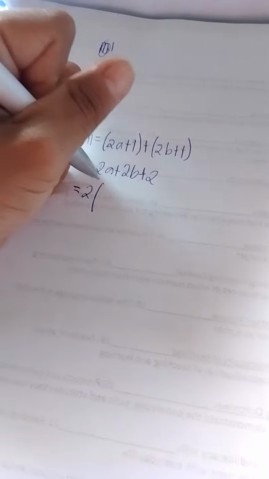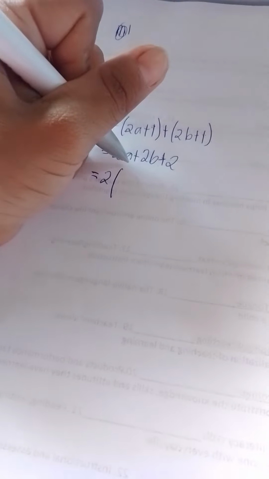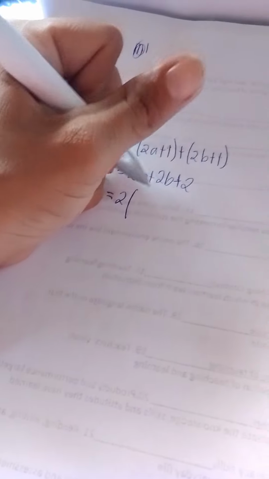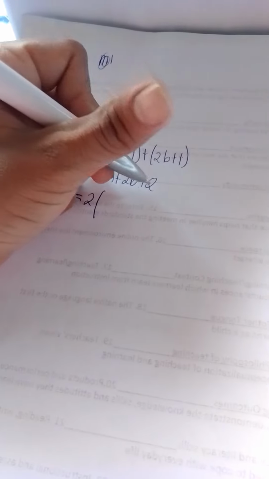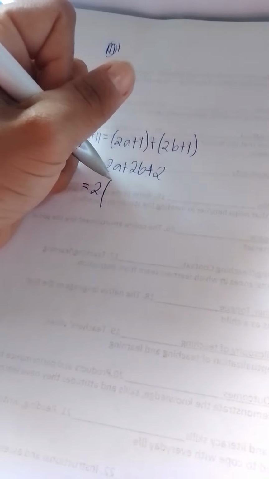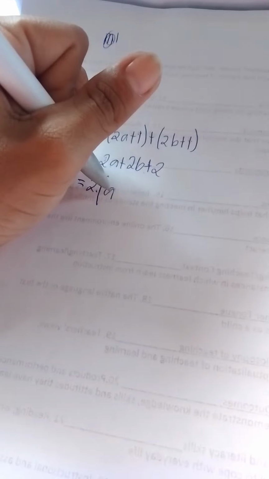Let's divide all of this by 2. 2a divided by 2 is equal to a, cancel the 2, the remaining is a.